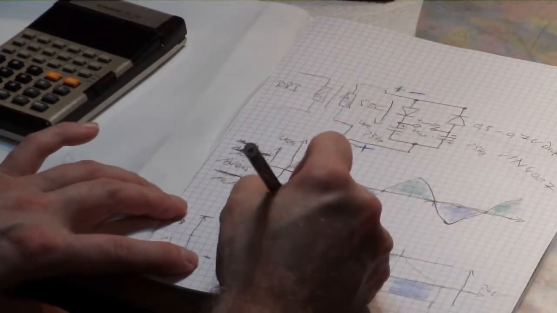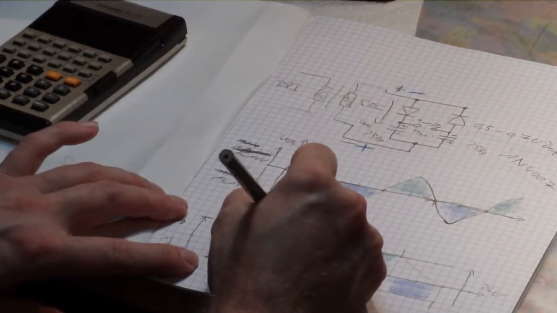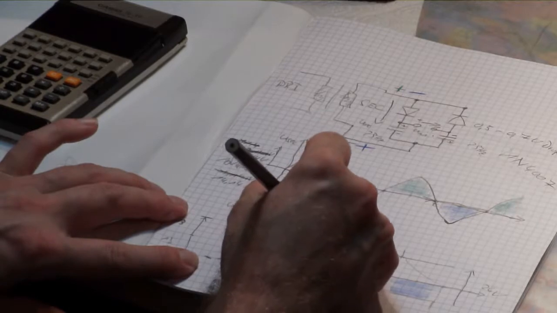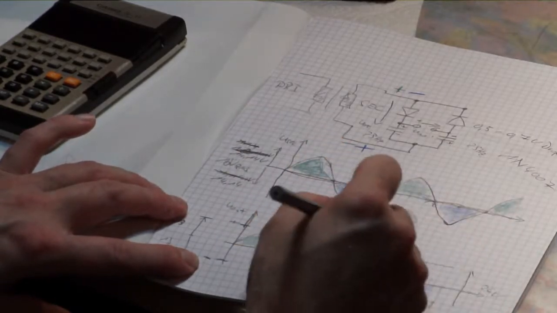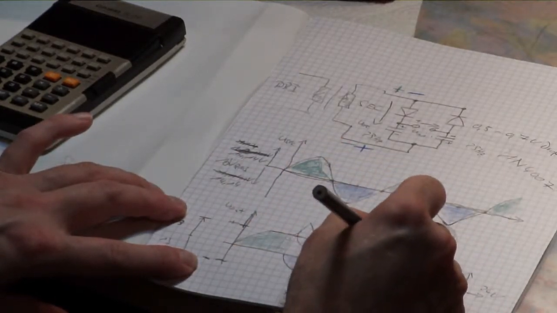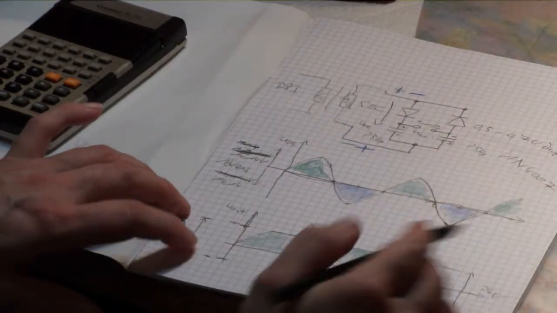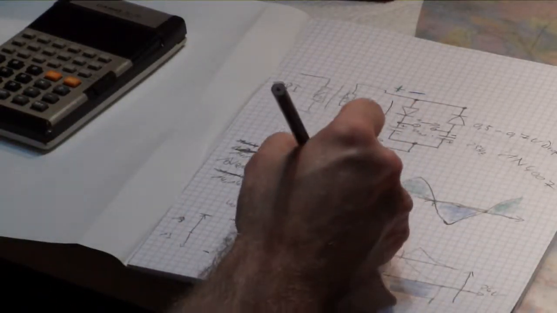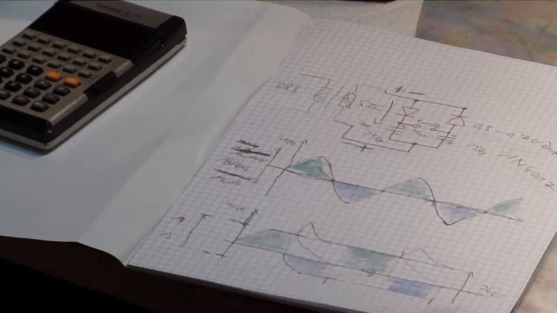It will look something like this, and here as well, and you see this is reverse current. It's maybe as high as here.